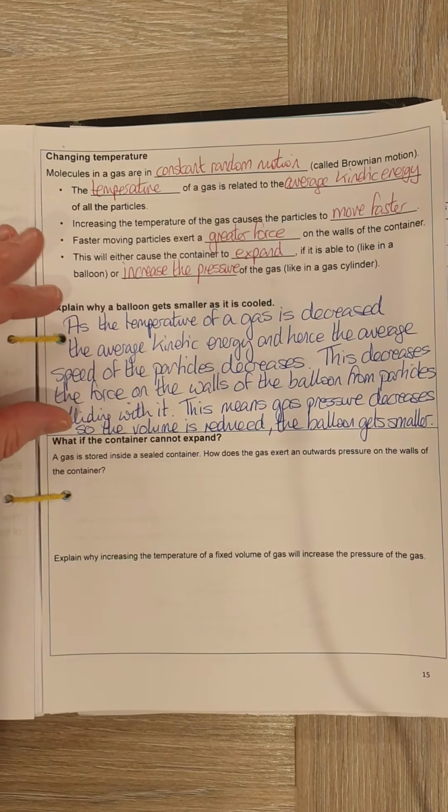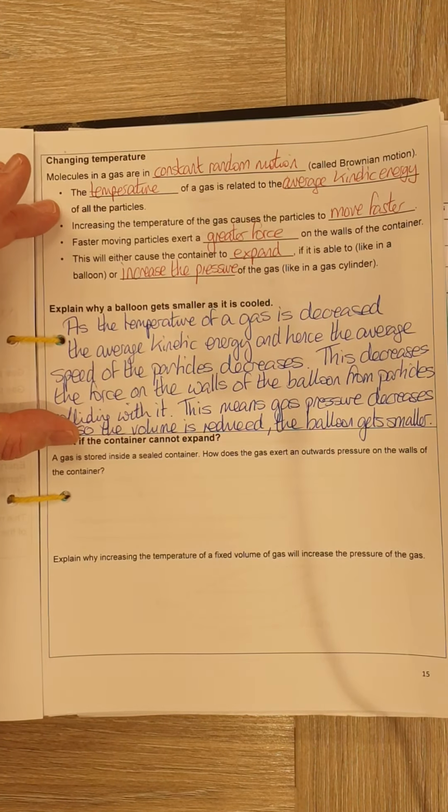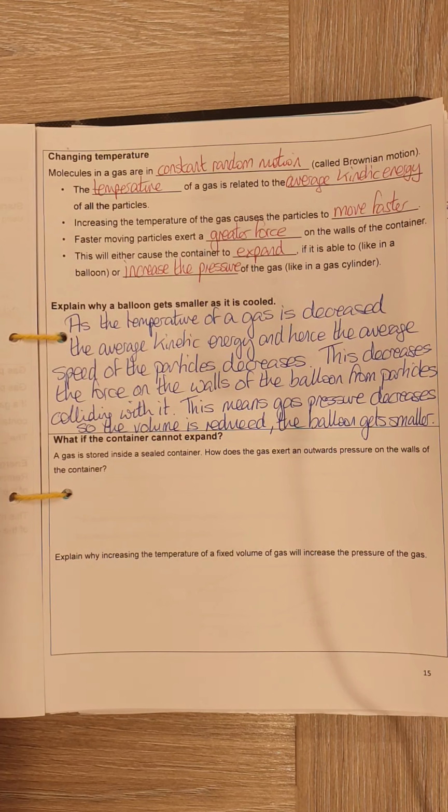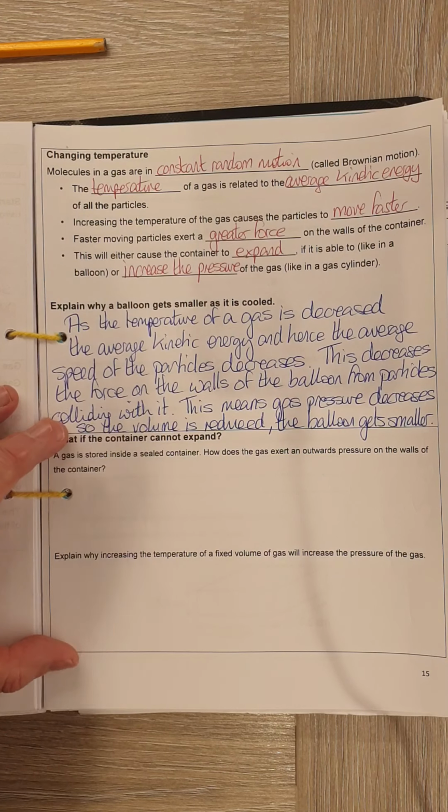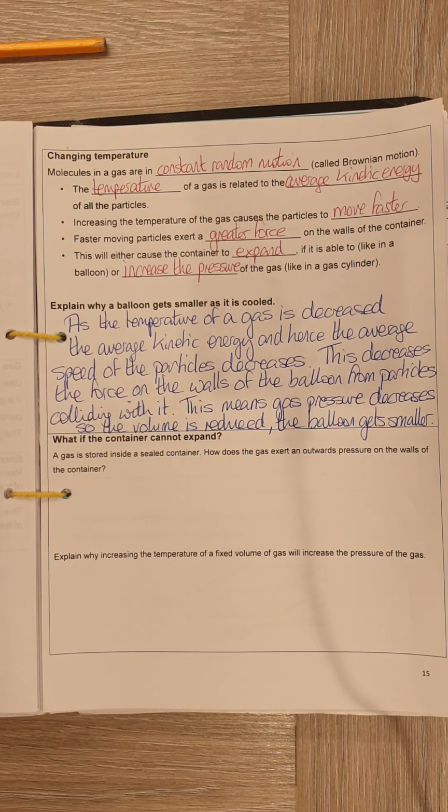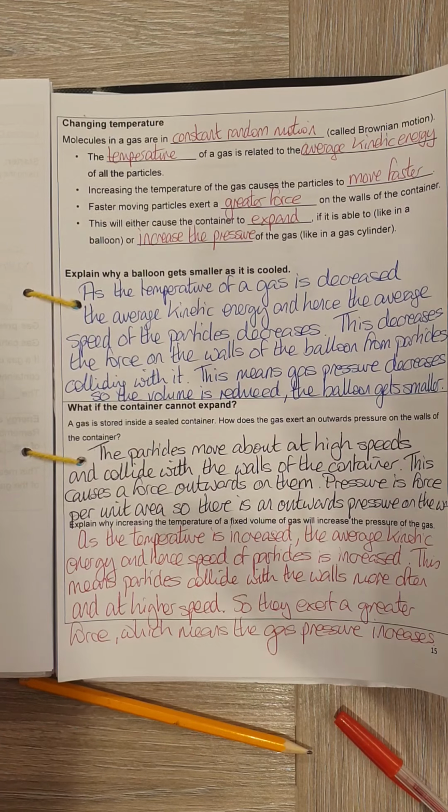Right, so in these cases we were talking about a balloon, which is a container that can change its size. What happens if the container can't change its size? So in something like a gas cylinder, the container is made from heavy, thick metal walls, so the container can't change its volume, or not easily. What happens in that case?